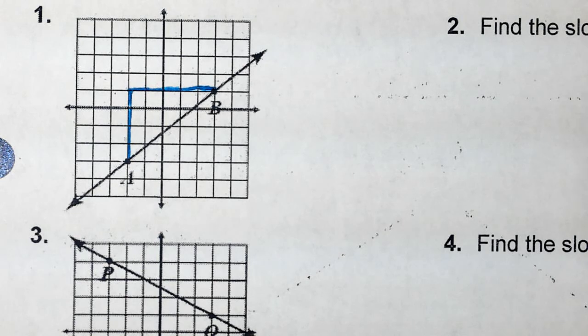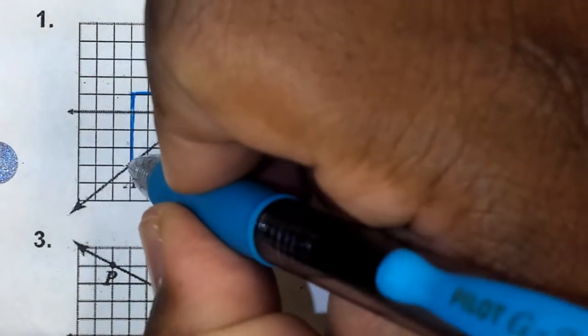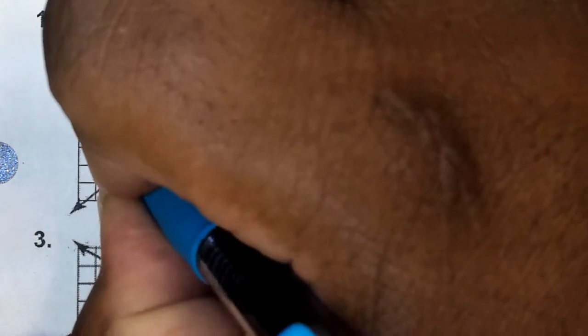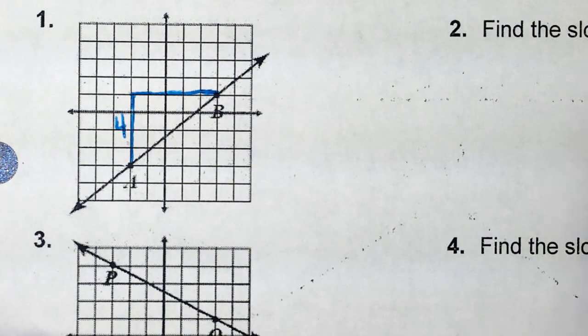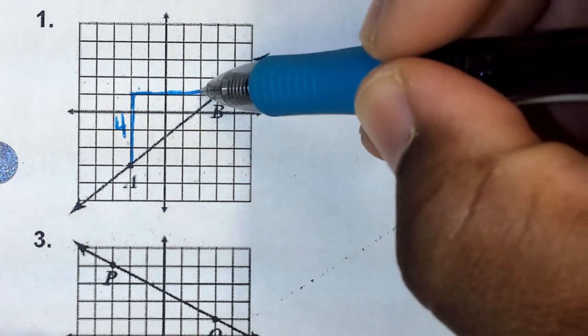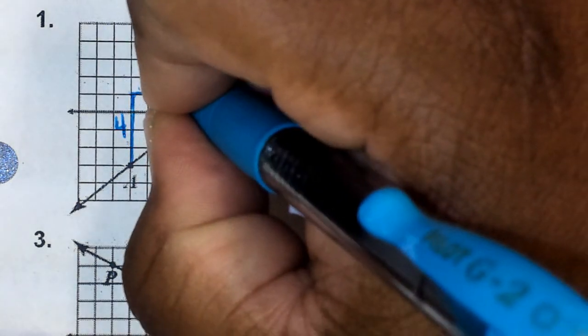And then I'm gonna count my rise. Rise is 1, 2, 3, 4. 4 spaces. My run, 1, 2, 3, 4, 5. 5 spaces.